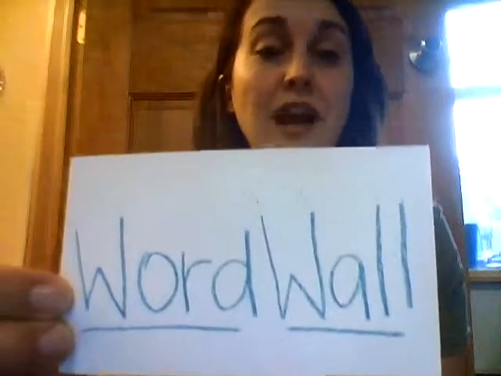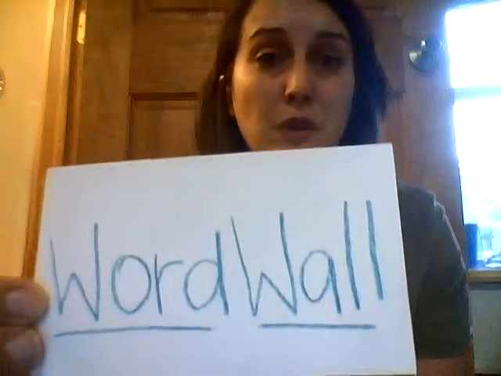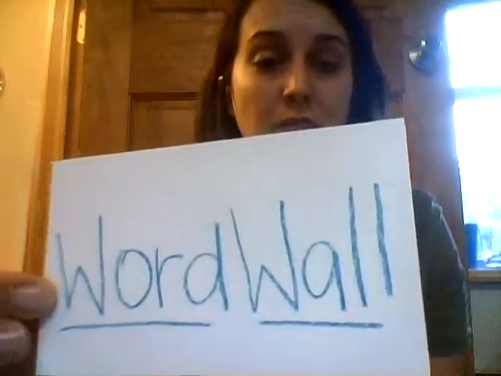So the main thing that Mrs. Barney does is create an interactive and ongoing word wall with her students. So using a word wall for vocabulary purposes is really important, not just for high frequency words and words that students use a lot. That's also necessary just to use as a reference for spelling.